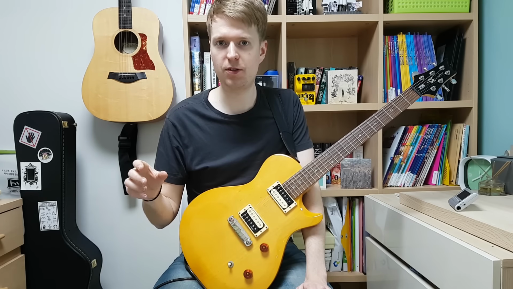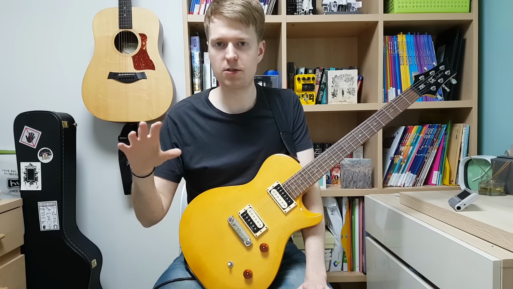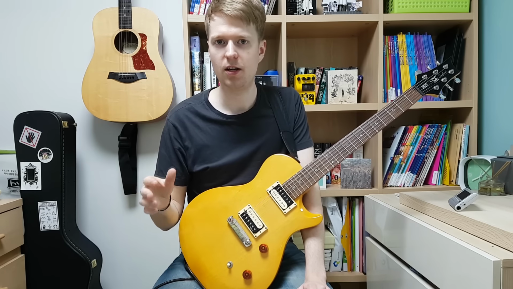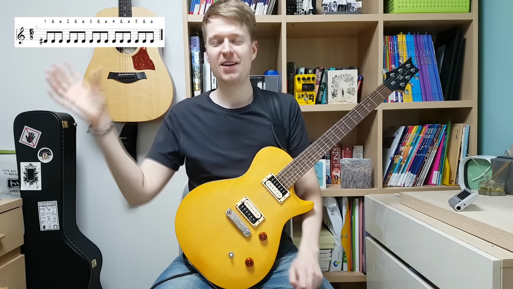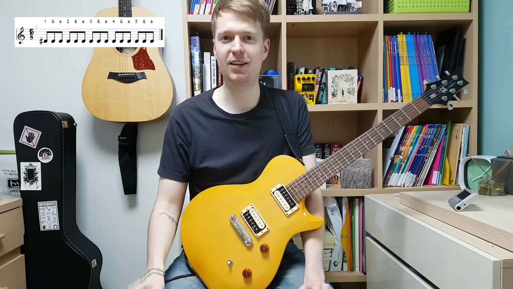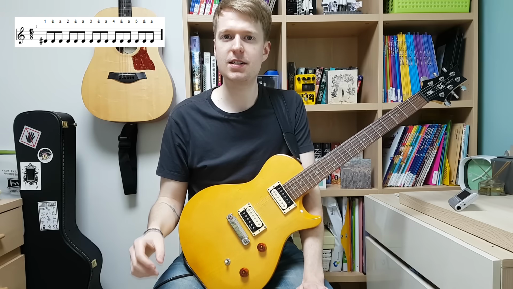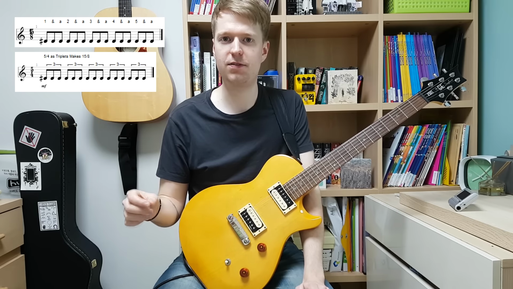So in 5/4, I was thinking, if you want to do some kind of polyrhythmic thing, what would be the compound of 5/4? So I looked this up, and it's the time signature of 15/8, and it might look a bit crazy, 15 quaver beats there. But basically all this is playing triplets in 5/4.